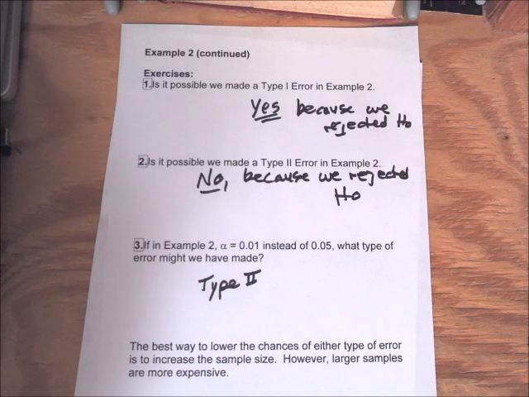The drawback there is that larger samples are more expensive. And that concludes this presentation.